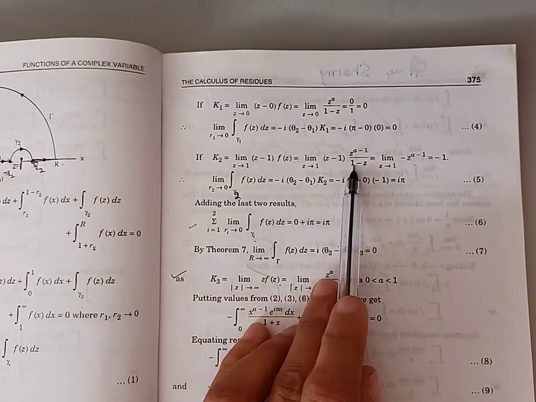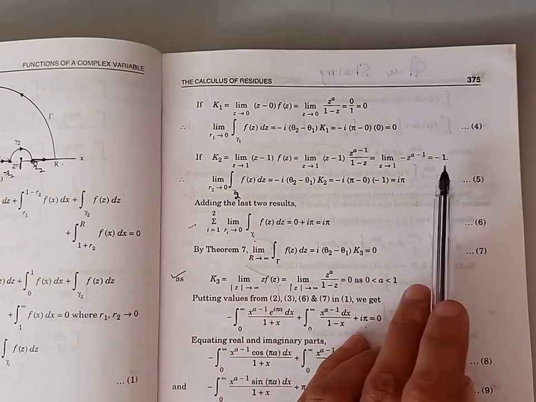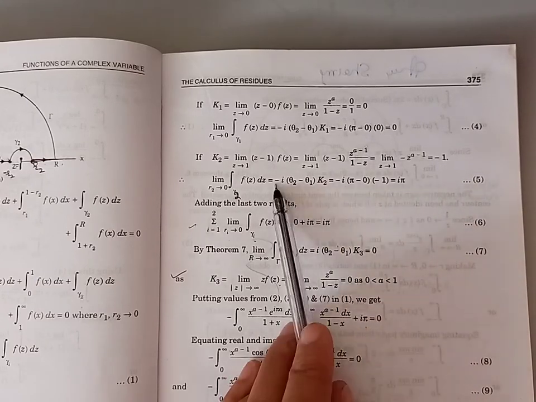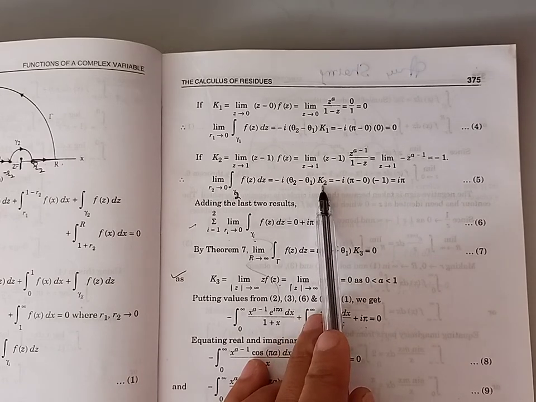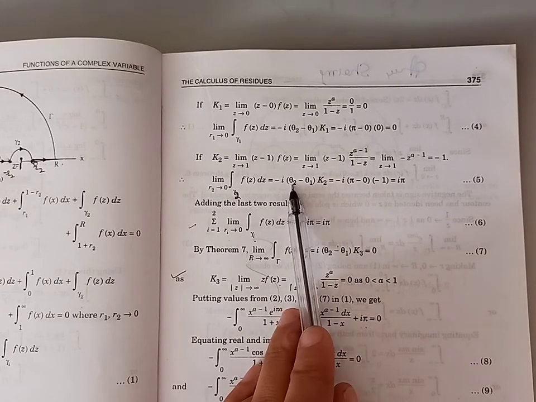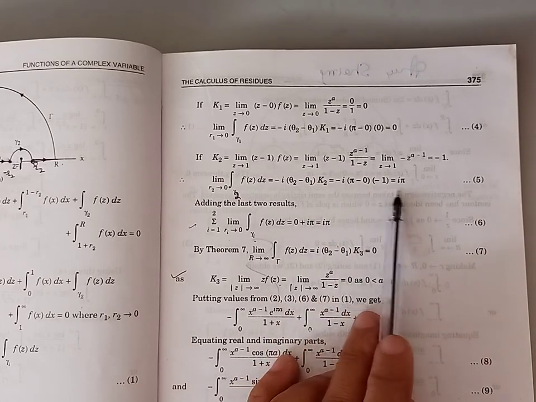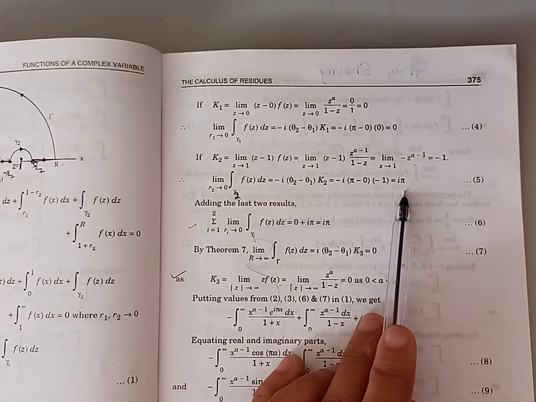Putting the value of f of z here and taking limits as z approaches 1, we get the value minus 1. So putting the value in this formula, minus iota into theta 2 minus theta 1 into k2, where k2 is minus 1, theta 2 is pi, theta 1 is 0, we get the value of this limit, which is iota pi.